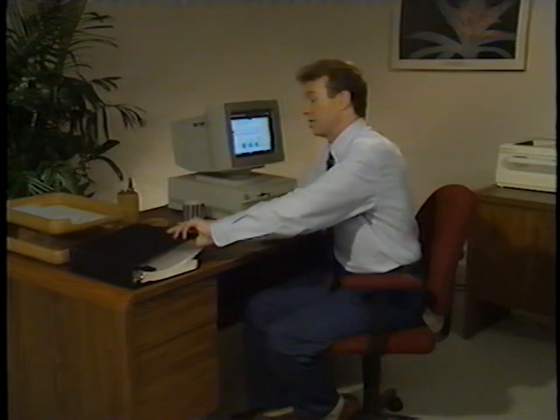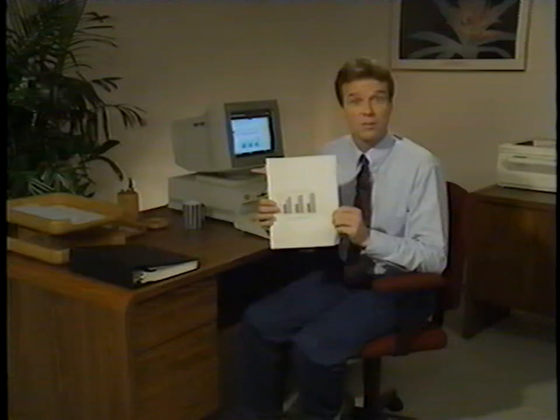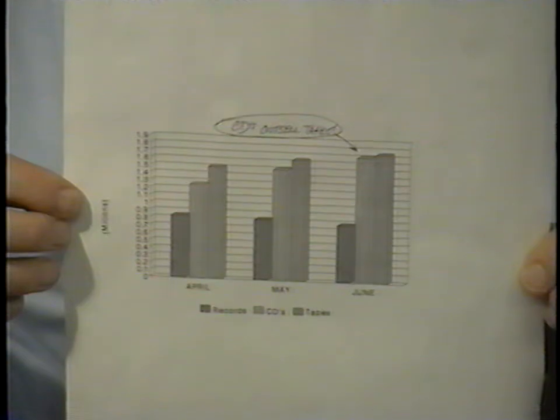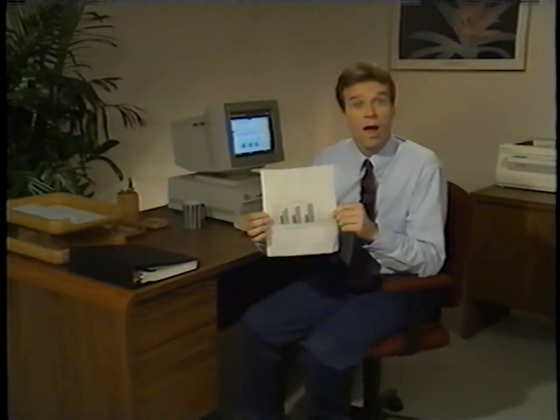To draw attention to this for our presentation, we'll put the words CDs outsell tapes in a brightly colored shape with an arrow pointing to the bar for June CD sales. We'll make these graph edits with the WYSIWYG Graph Edit feature, and for these procedures, let's use the mouse.